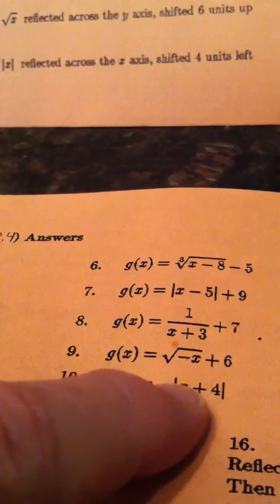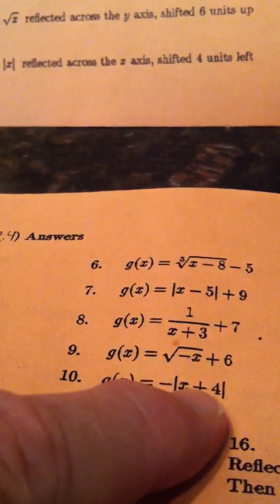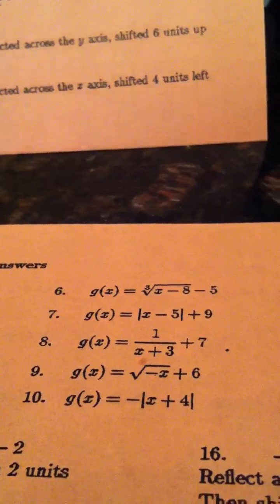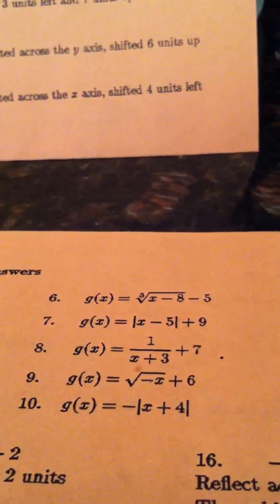And an easy way to check that out, look inside the absolute value bars. What would make that 0? -4, and in your brain you can kind of think of that as 4 to the left. We're done with the first 10 questions off of Supplement D.